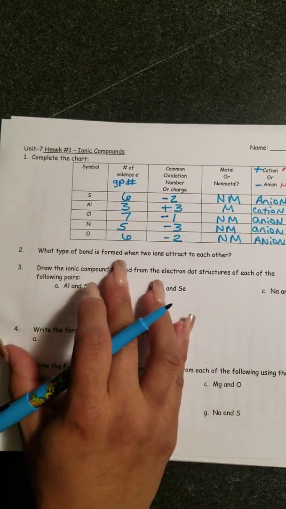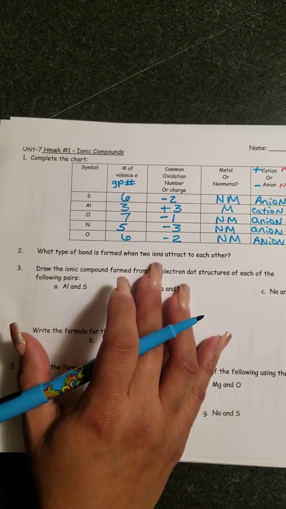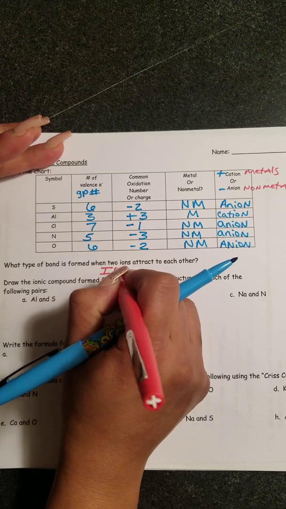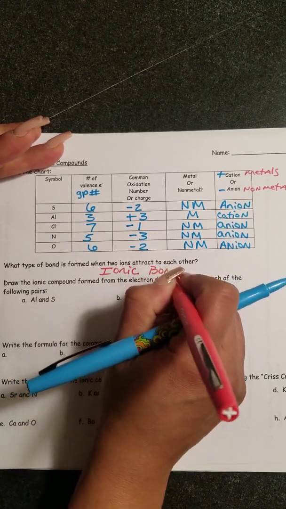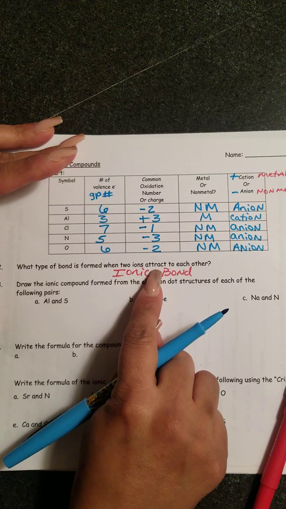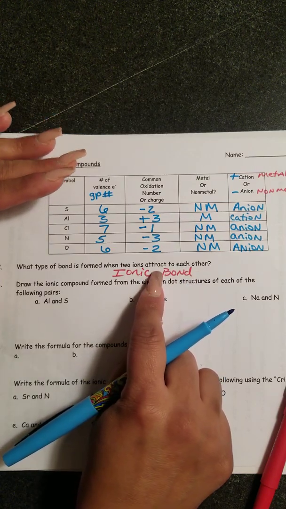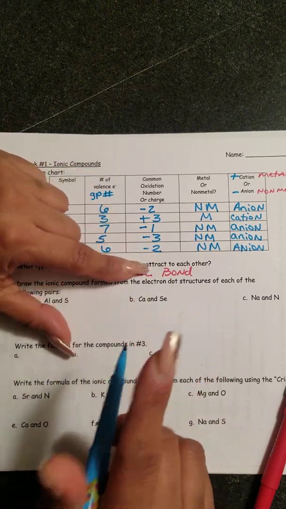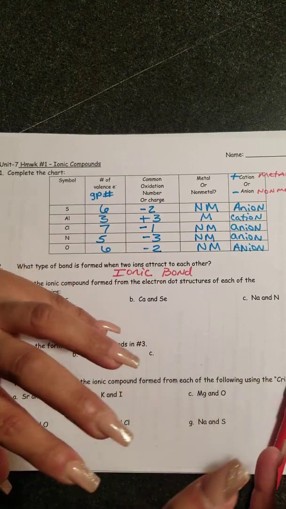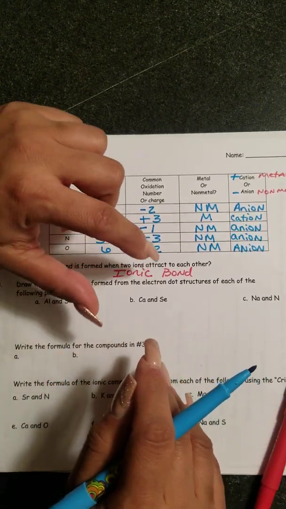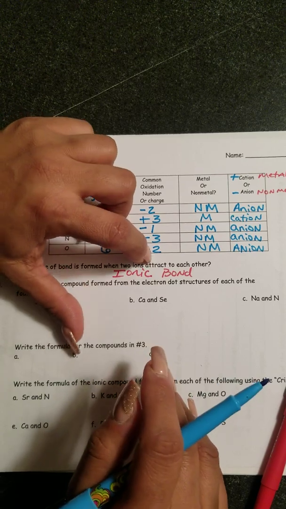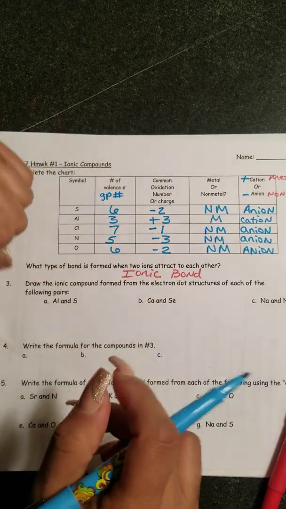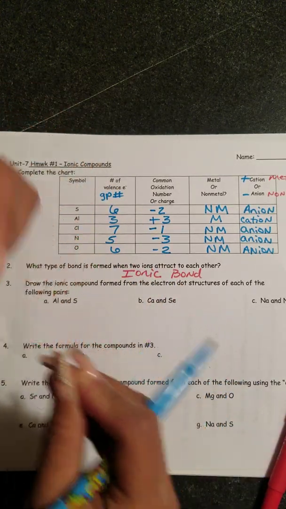What type of bond is formed when 2 ions attract to each other? We call that an ionic bond. Okay, they said the word attract to each other. Attract, think of it as a magnet. A positive and negative in a magnet, they're going to attract to each other. If they use the word share, then it would be a covalent bond. But they did not use the word share. They used the word attract. When they say the word attract, think of magnets, and magnets have a positive and negative end, just like ionic bonds. There's a positive and negative side of it that attract to each other.